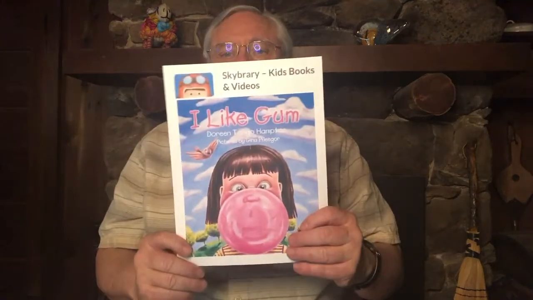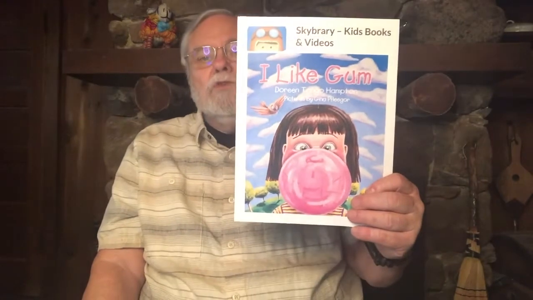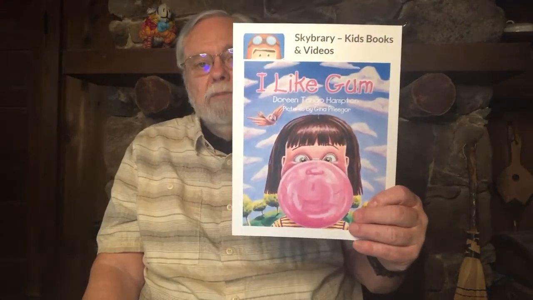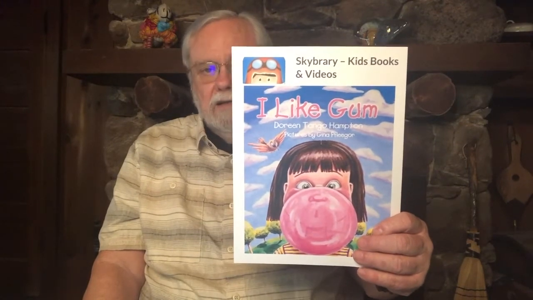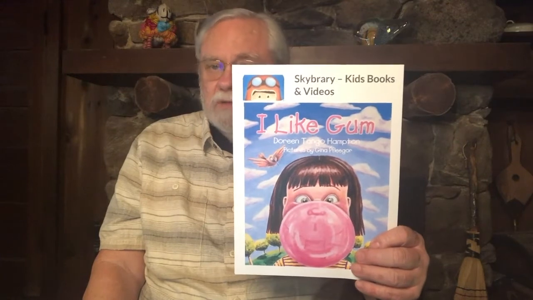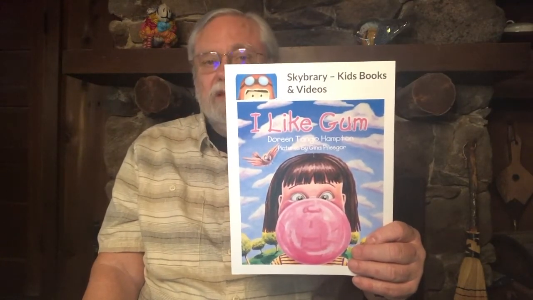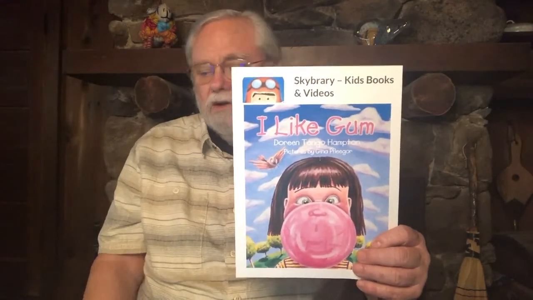What we're going to be learning about today is what this little girl is chewing and blowing bubbles with. So what does she have in her mouth? Bubble gum. And this is a Skybrary book called I Like Gum. And this is about things that you like sometimes, but you may not like all of the time. And she likes gum some of the time. Let's see why she doesn't like it all of the time.